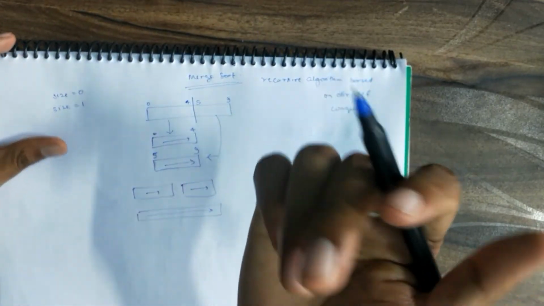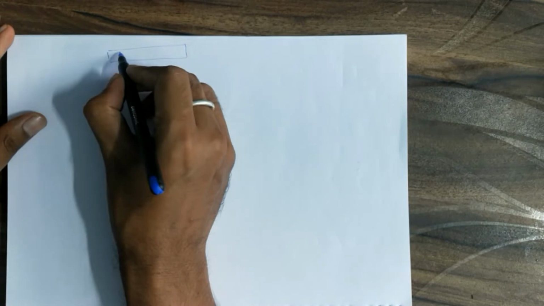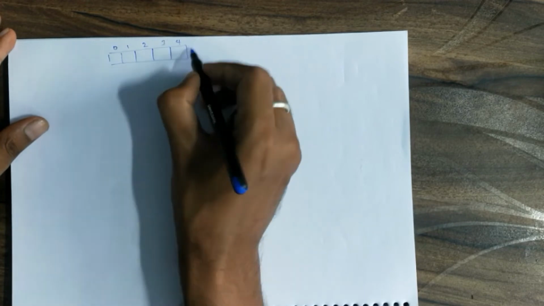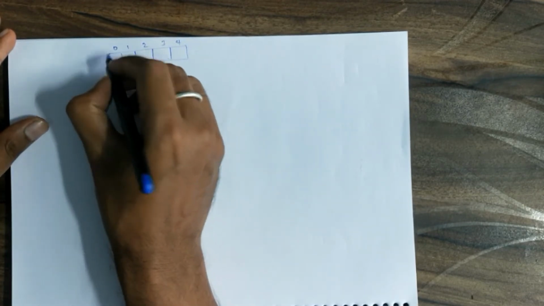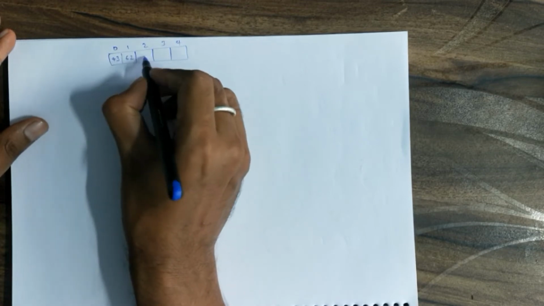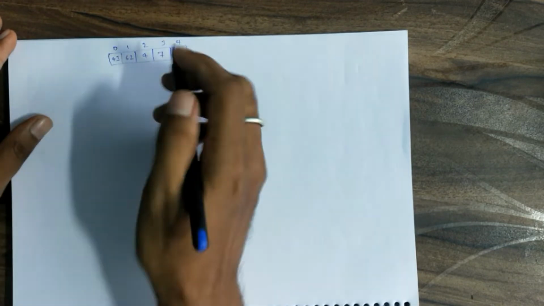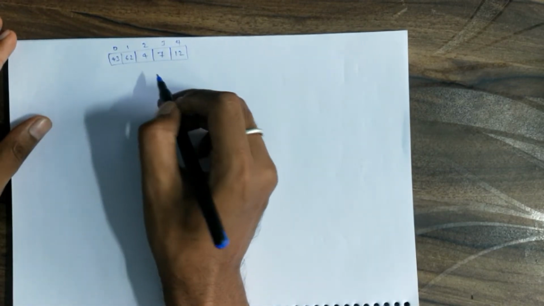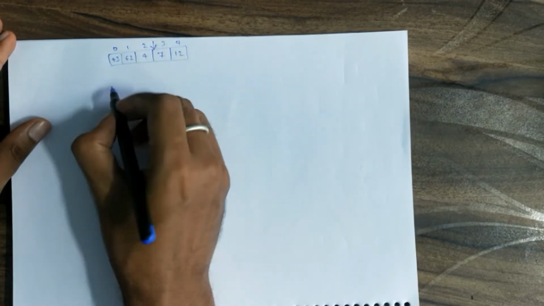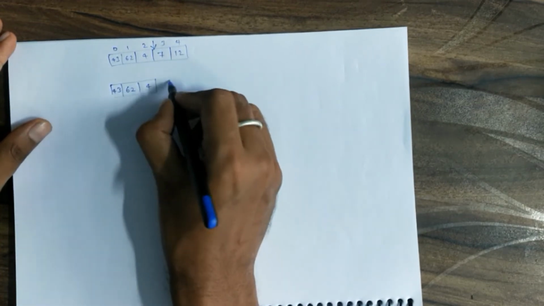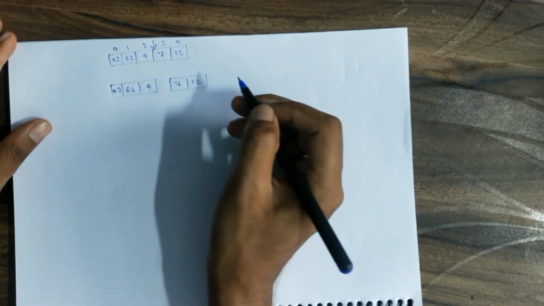Now let's take an example to understand this. Let's take an array with indices 0, 1, 2, 3, 4. It has 5 elements: 43, 62, 4, 7, 12. If we pass this array to the merge sort function, it will divide it into two parts. It will divide from here. We will get this array, and we will get this array, 7 and 12.